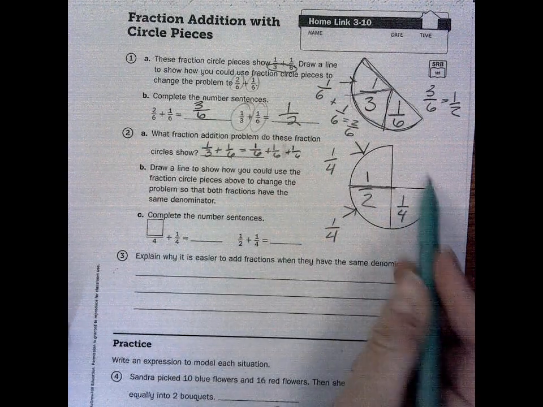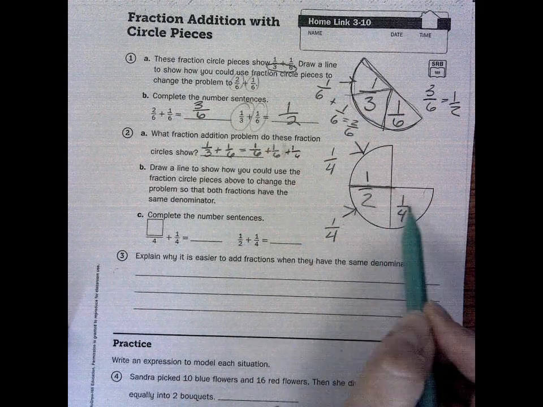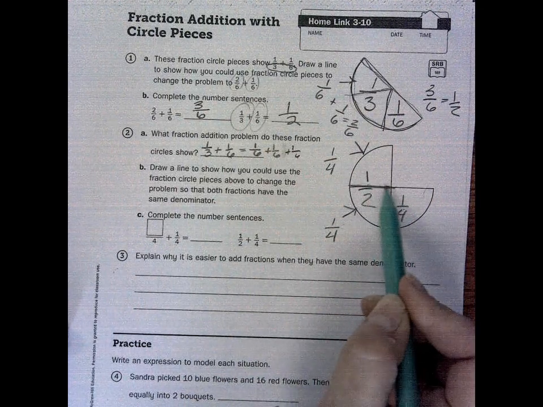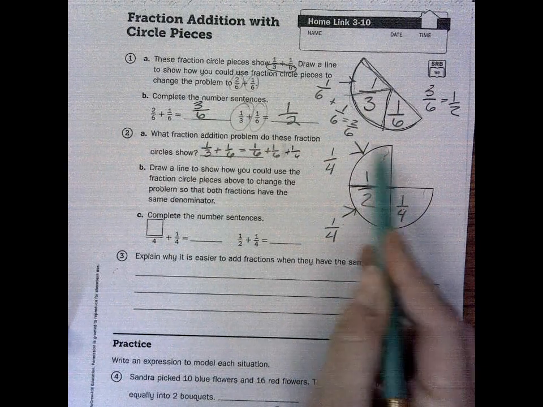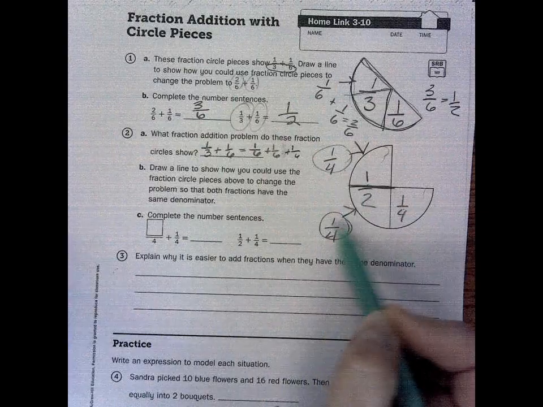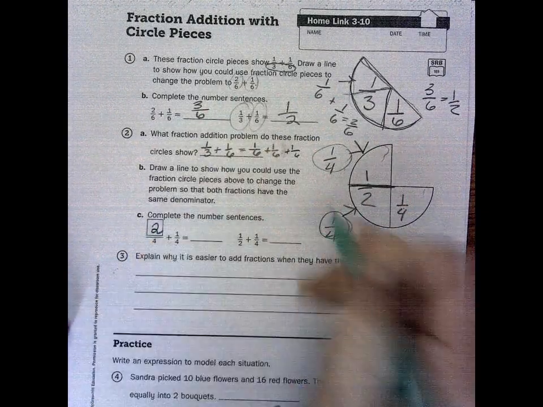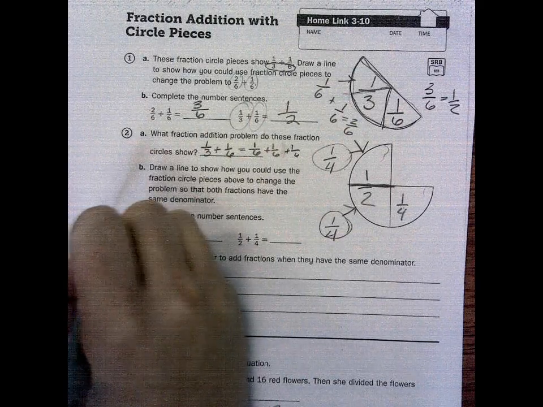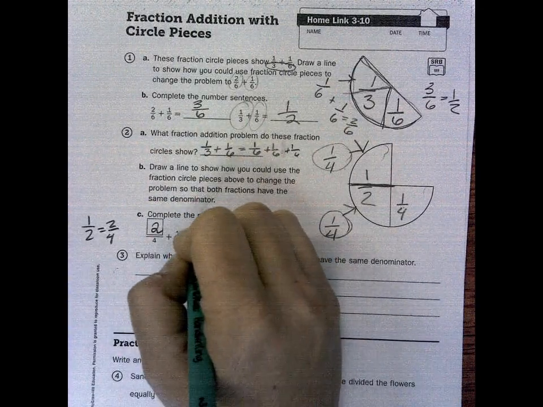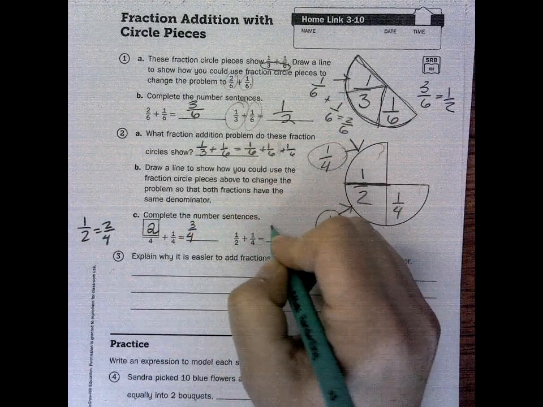Well, let's look at this fraction circle piece. I already went ahead and drew this line. We had a half plus 1/4 would equal something, but we didn't have a common denominator. So if we split this in half, this makes 1/4, and this makes another 1/4. Well, 1/4 plus 1/4 is a half, or 2/4. So I can say that 1/2 equals 2/4. So 2/4 plus 1/4 is 3/4. So half plus 1/4 is 3/4.